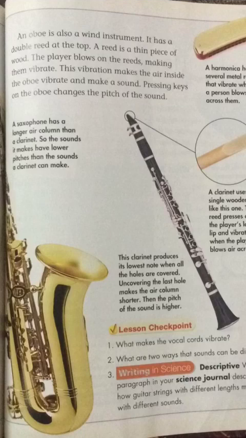A reed is a thin piece of wood. Again, I'm reading from the second line. A reed is a thin piece of wood. The players blow on the reed, making them vibrate. This vibration makes the air inside the oboe vibrate and make a sound. Pressing keys on the oboe changes the pitch of the sound.